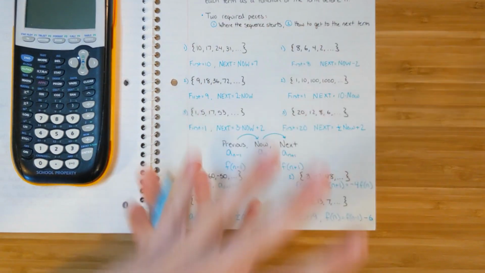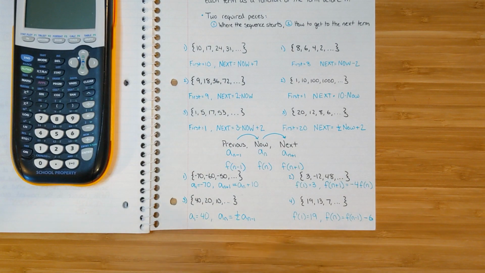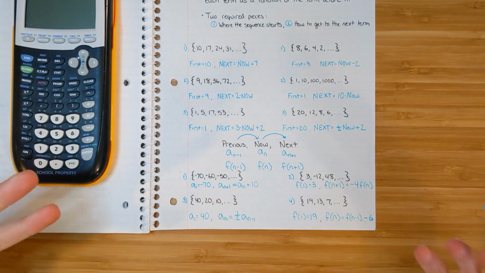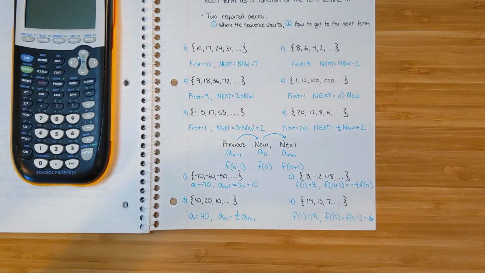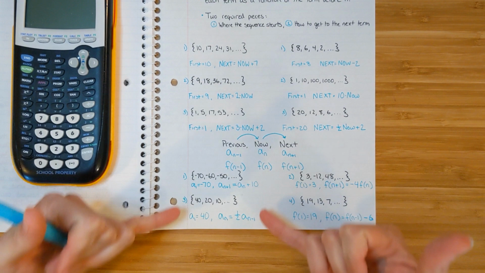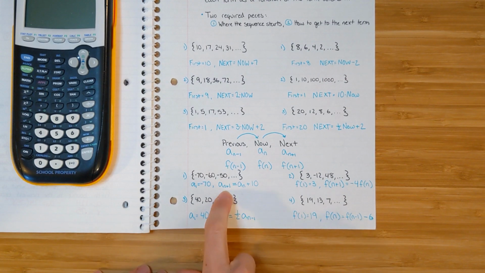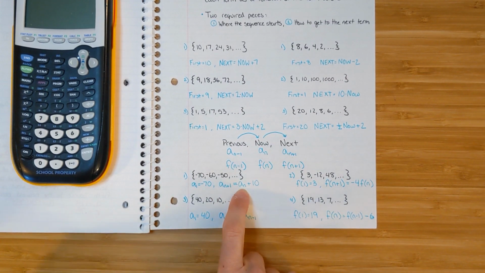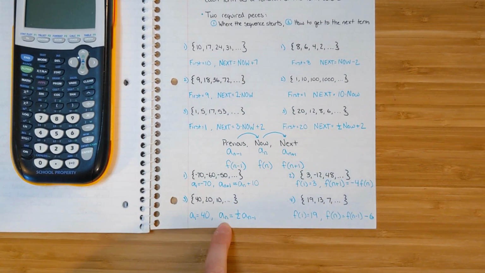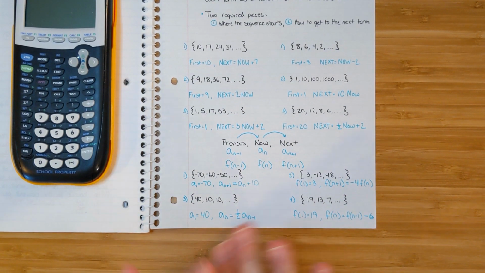So there are a lot of different ways to write a recursive sequence and recursive formula, and I don't want you guys to feel overwhelmed. The beautiful thing is you have choice. If you find it more comforting to use sequence notation instead of function notation or vice versa, great. If you want to stick to next equals now, or if it's clicking more easily to talk about now in terms of the previous, you do you.